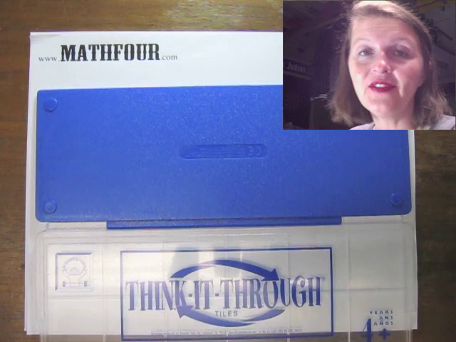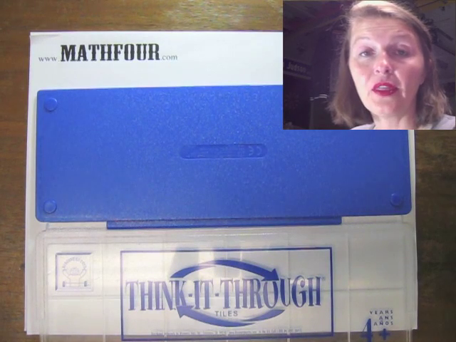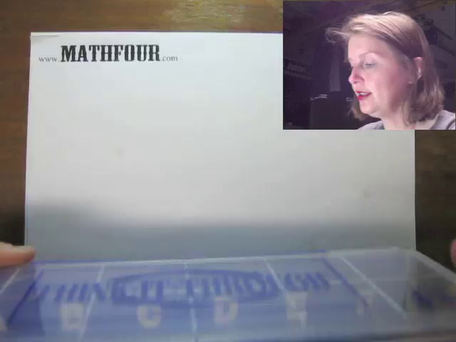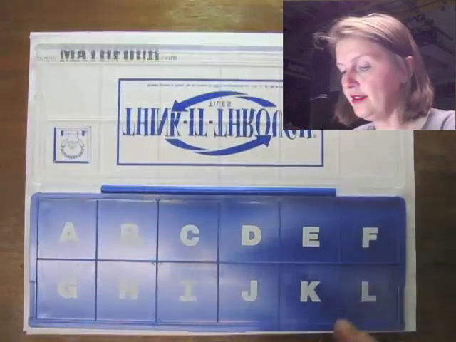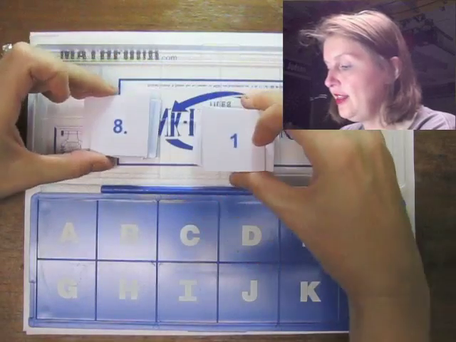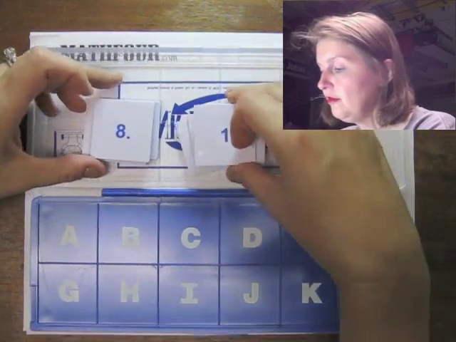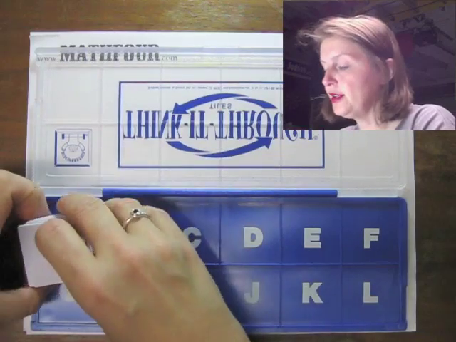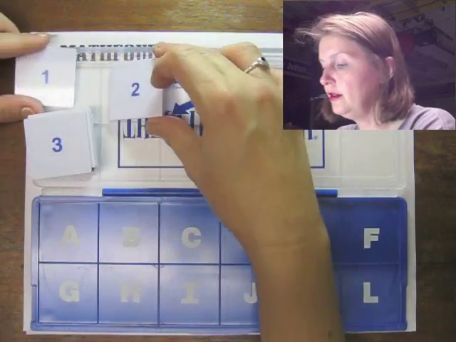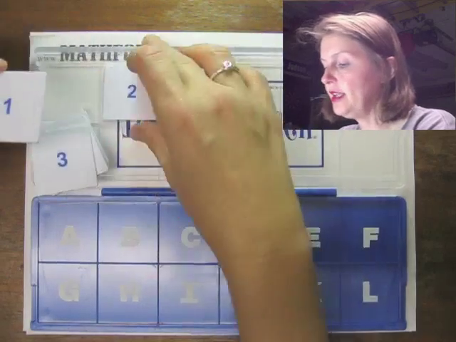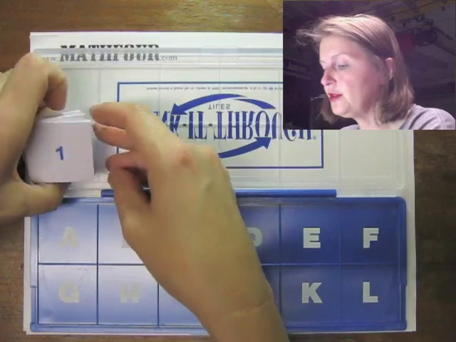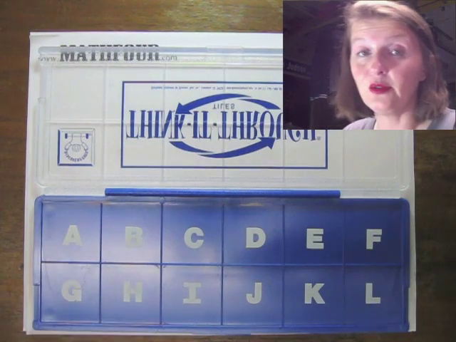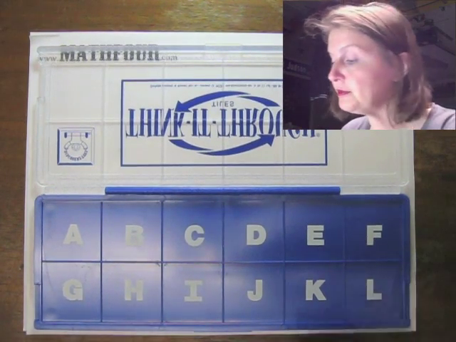Here discussing a nifty product from Discovery Toys called Think It Through Tiles. There's this nifty little case, and then there's all these numbers. I have stacked the numbers in order. They usually recommend that you line them up at the top like so, 1, 2, 3. It's not really necessary. So I'm just going to use them as a stack because I'm going to need this space up here in just a minute to show the problem that we're doing.